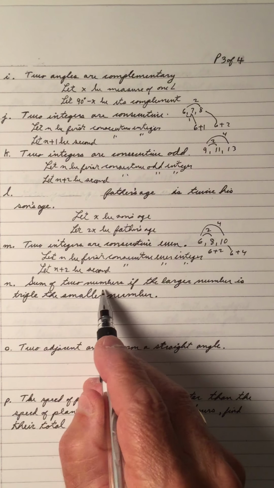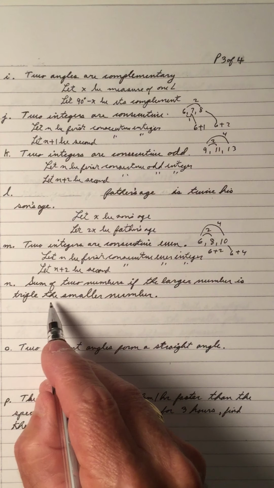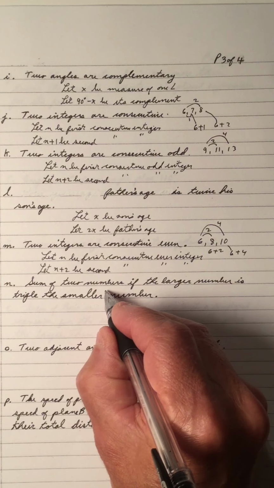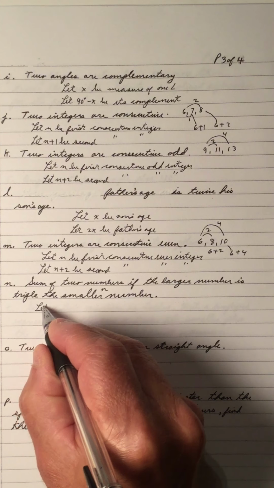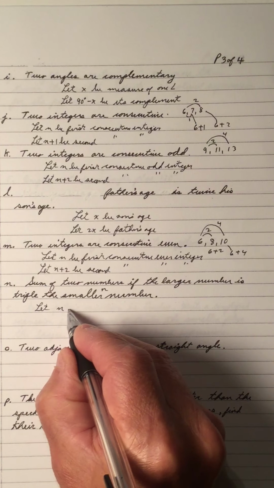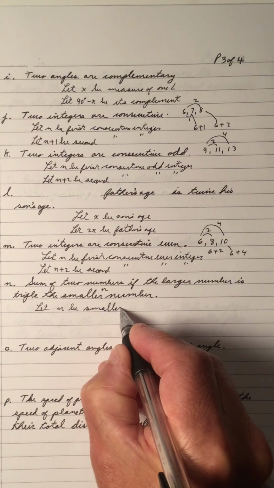Next, the sum of two numbers. Find the sum of two numbers. The larger number is triple the smaller. So let's let the smaller number, the one on the right, be n. So let n be the smaller number.